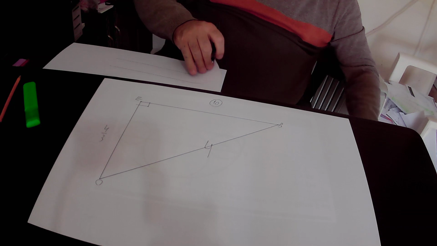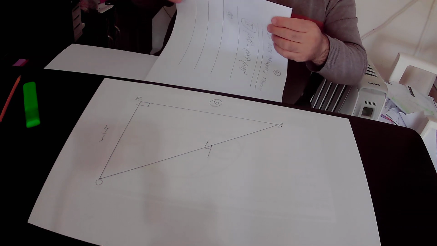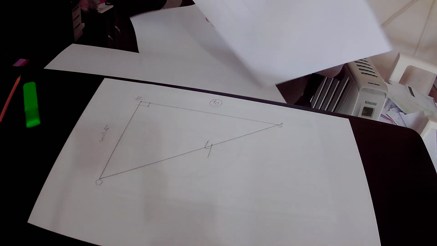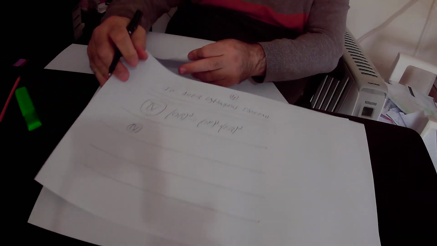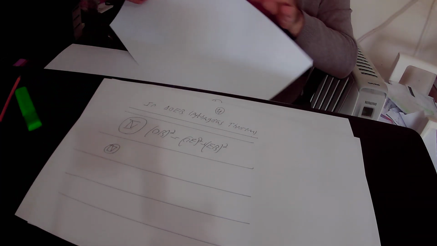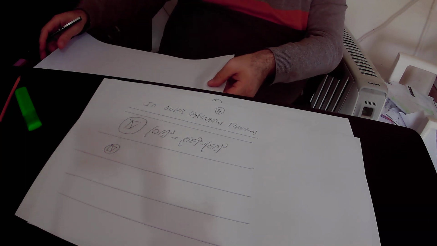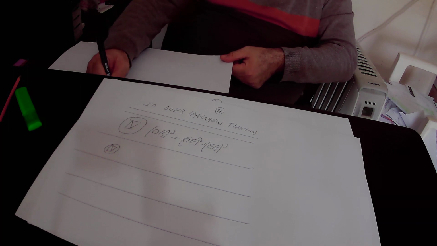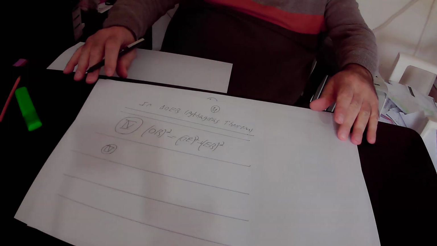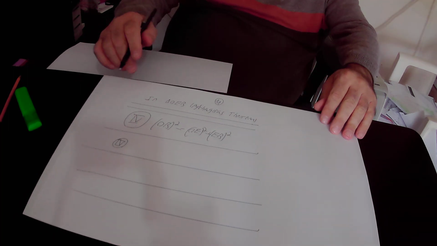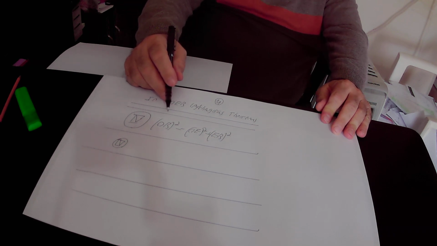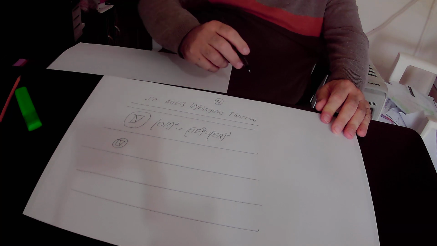I will repeat again. In the right triangle OEB, according to the Pythagoras theorem, OB squared equals OE squared plus EB squared.